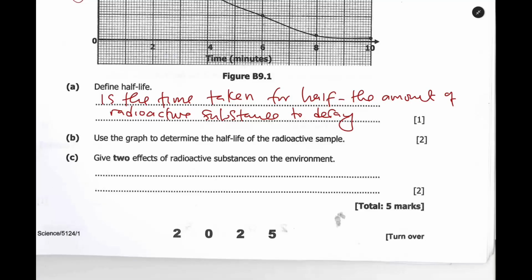However you define this, there are quite a number of definitions, not only this one. So as you go through, make sure that you write your own definition. Indicate that you're answering the question on half-life.